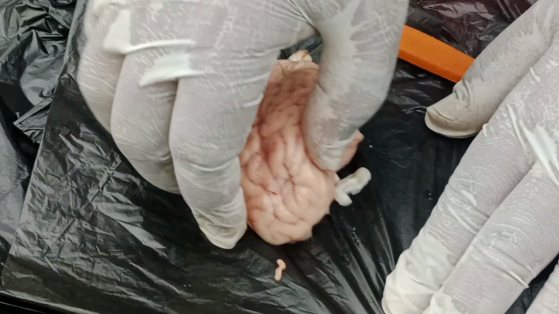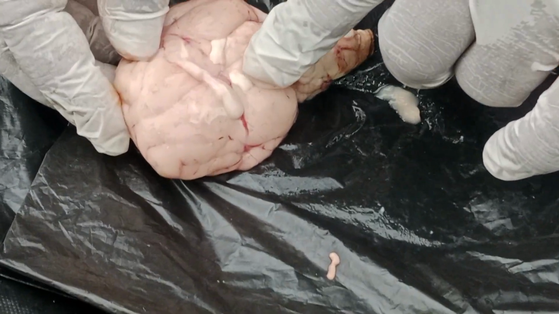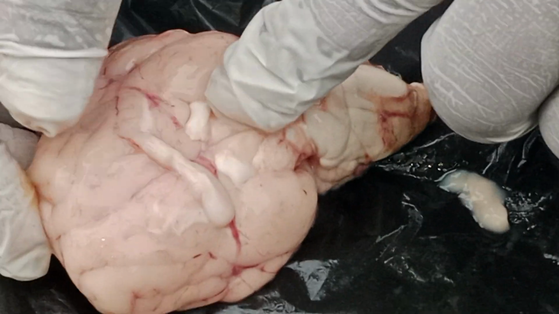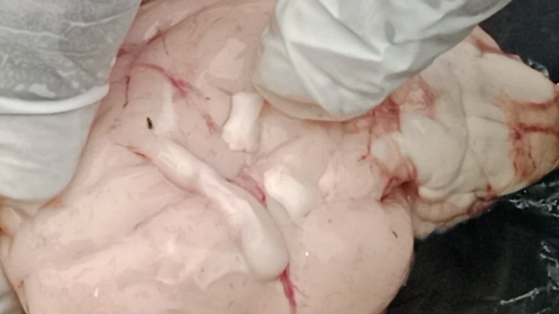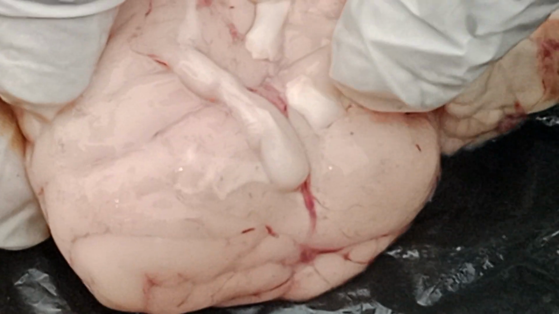And the things which you see here, two cut portions, can you see this? It appears a little bit whiter than this brain. Can you observe?